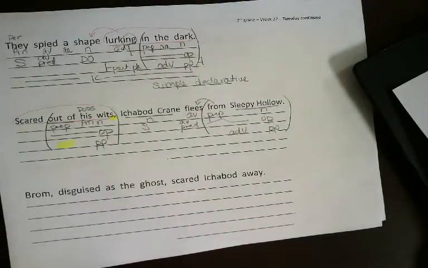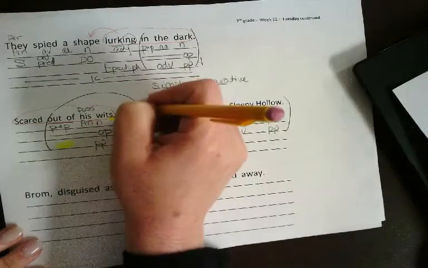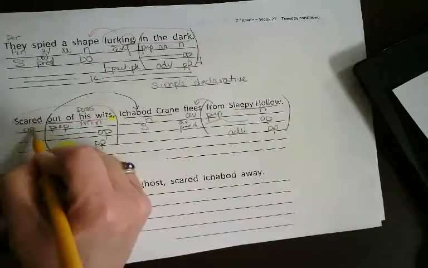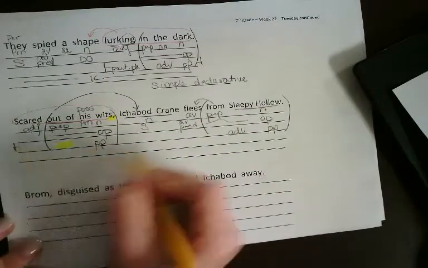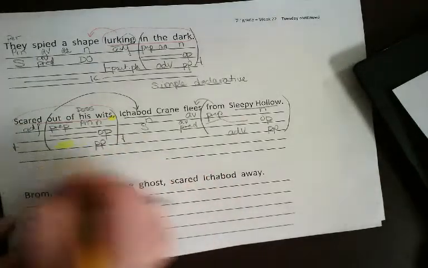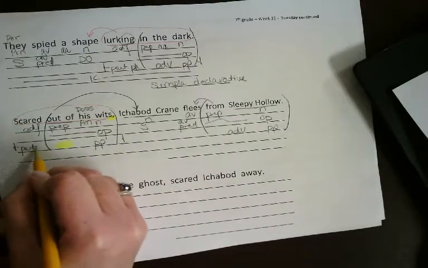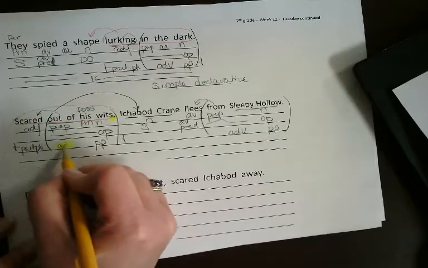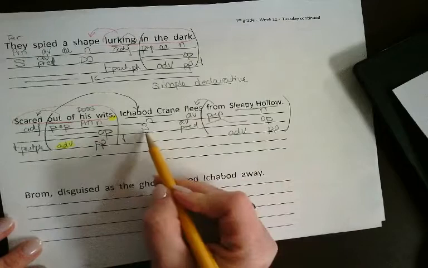Scared out of his wits. Got to ask yourself, what is it doing? Well, scared out of his wits is describing Ichabod Crane. And Ichabod is a noun, and an adjective can modify a noun. So this whole thing, scared out of his wits, is a participial phrase. Okay, out of is modifying scared. Scared is an adjective. That makes this an adverb. I have a prepositional phrase.